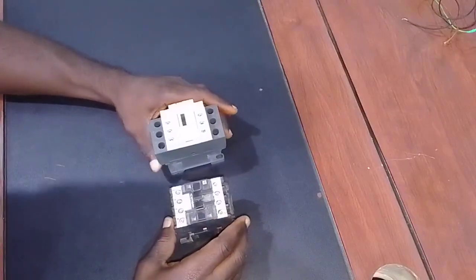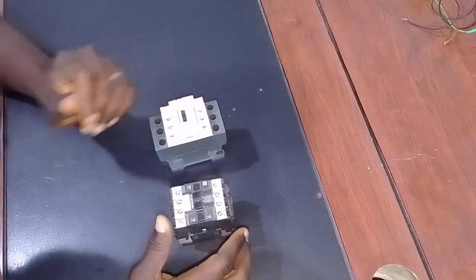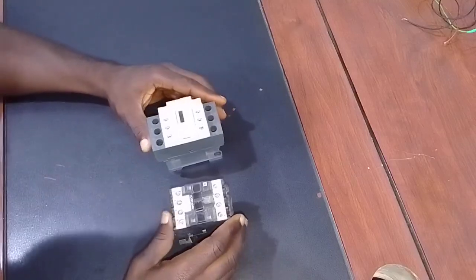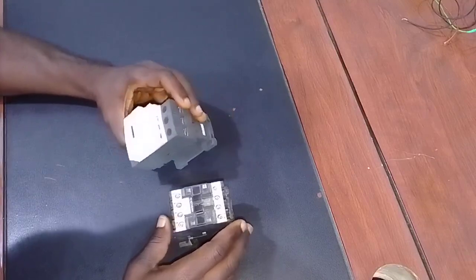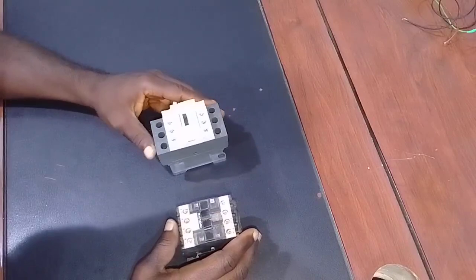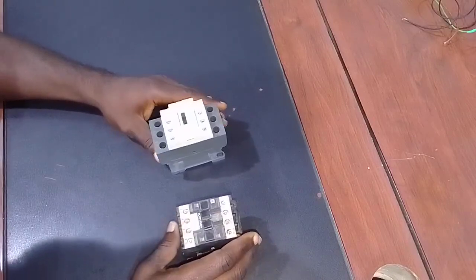Viewers, today we are going to discuss a contactor and the principle of operation of a contactor. We are going to commence by defining what a contactor is, then we proceed to the other discussions.